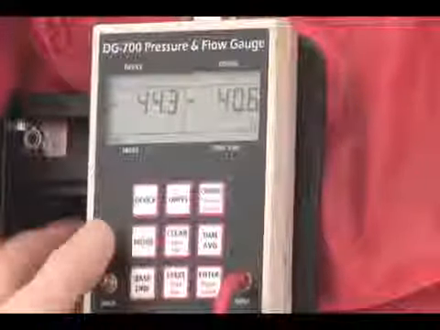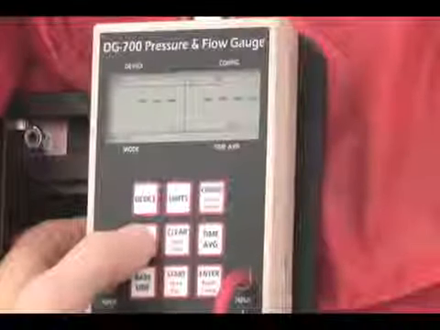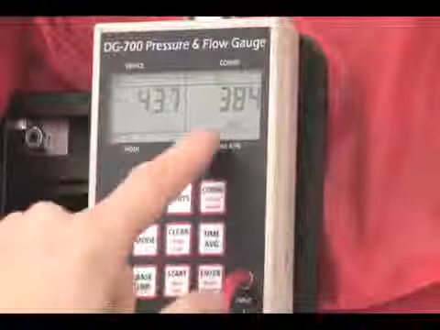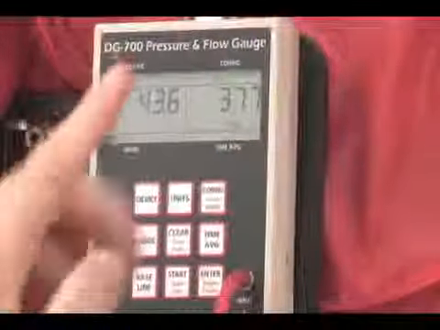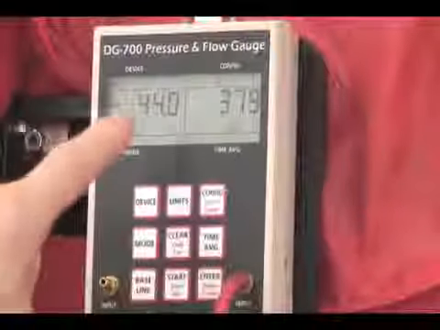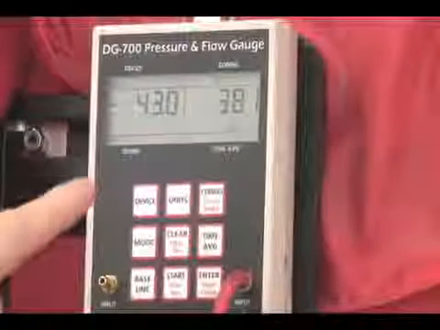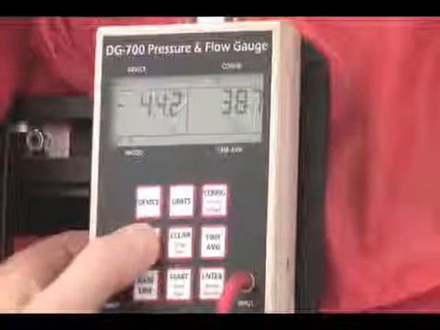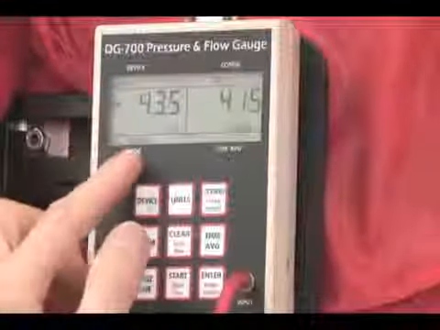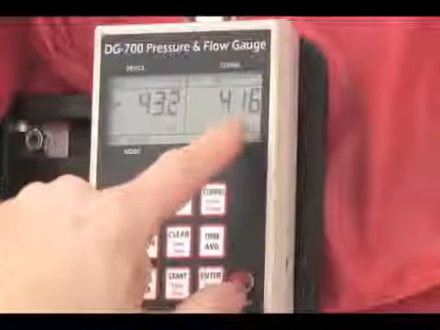Change the mode to pressure flow, and there's our flow in CFM, 386 CFM. That's the flow at 44 pascals. If we want to know what the flow is at 50 pascals, we change the mode to flow at 50. It's now extrapolated to 50.